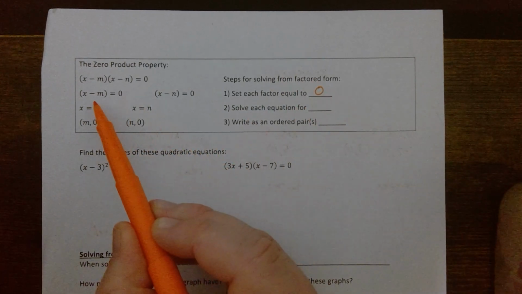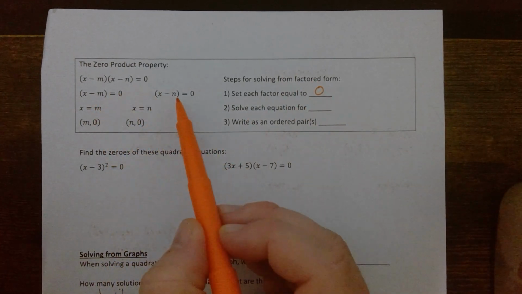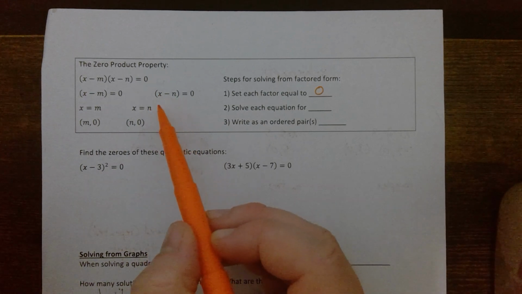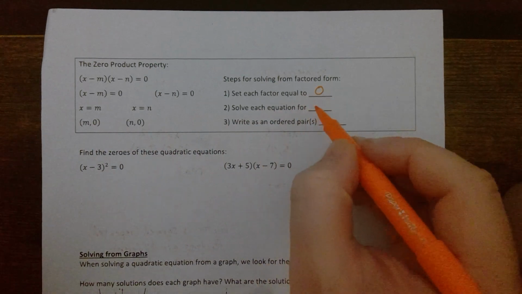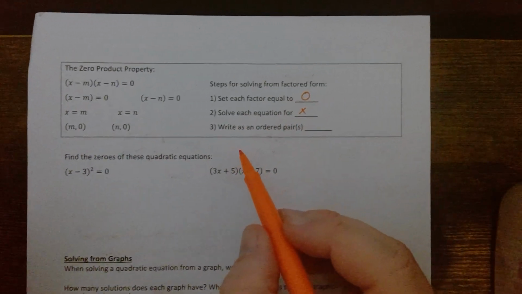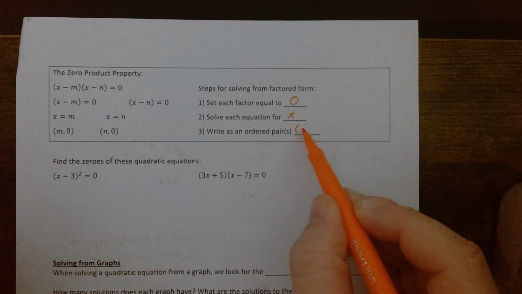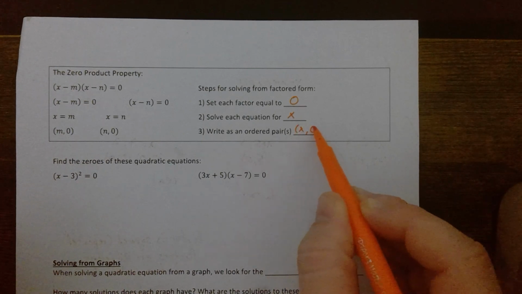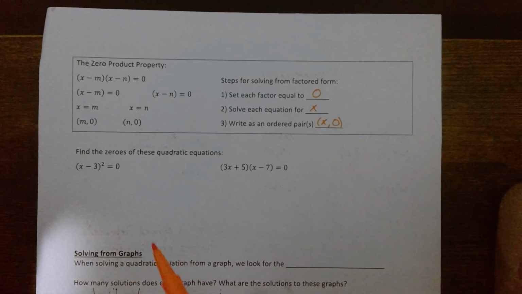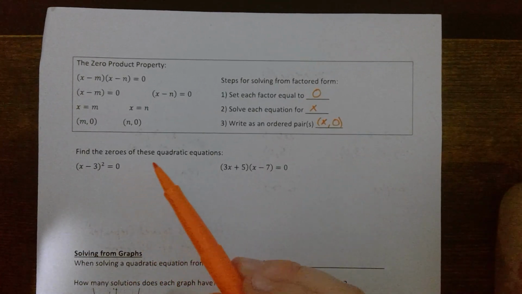So each factor equal to 0. Because if this factor equals 0, it multiplies to make 0. If this factor makes 0, it multiplies to make 0. So we've got to check both of them. Now we're going to solve each equation for x, and then we're going to write it as an ordered pair. So I'm just going to do x comma 0. Okay, and so we're going to do a few examples. Now, find the zeros of these quadratic equations.